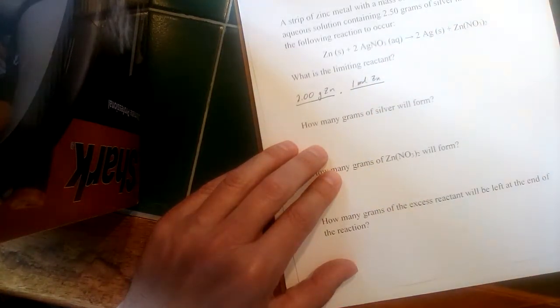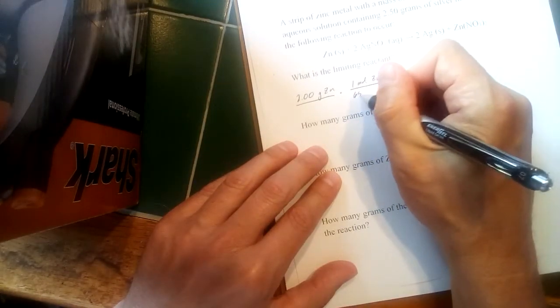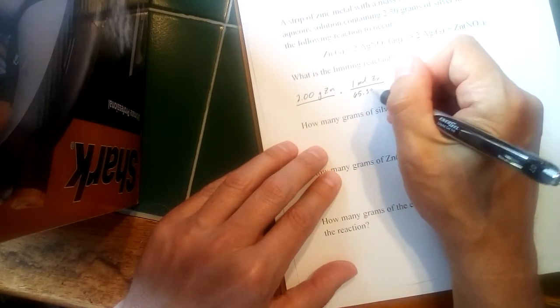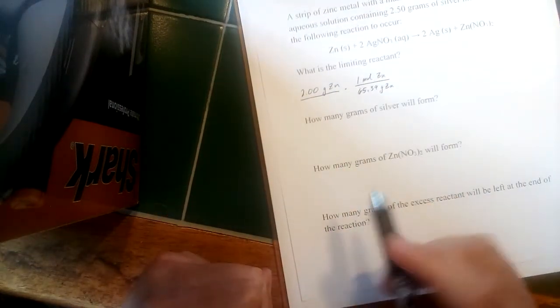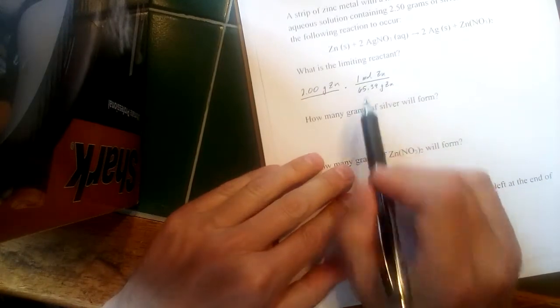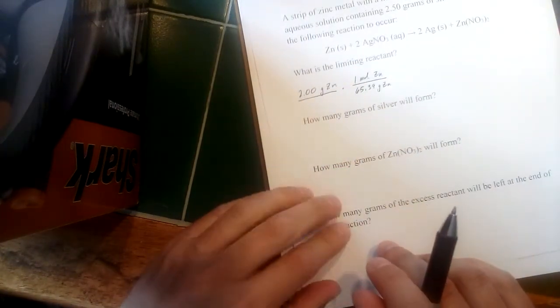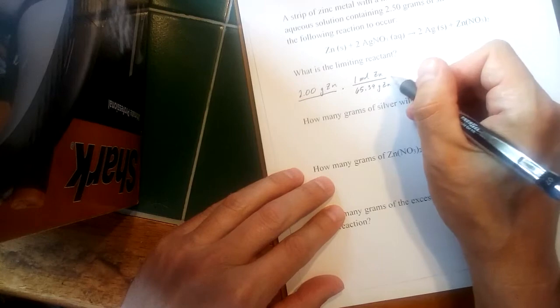And I've actually written down some of these molar masses so I can go through the problem a little more efficiently, since I'm trying to limit the size of the videos. But again, all of that's coming from the periodic table, right? 1 mole of zinc is 65.39 grams of zinc. That would get me to moles of zinc.